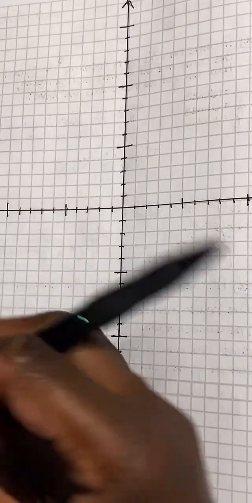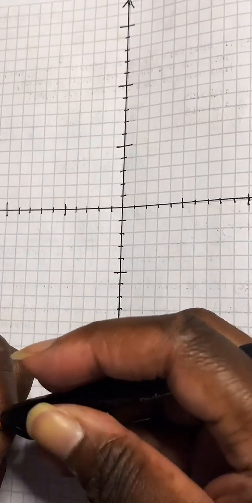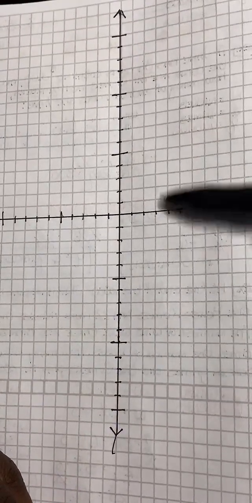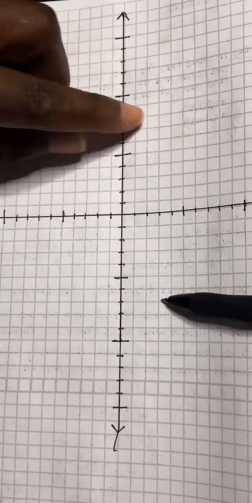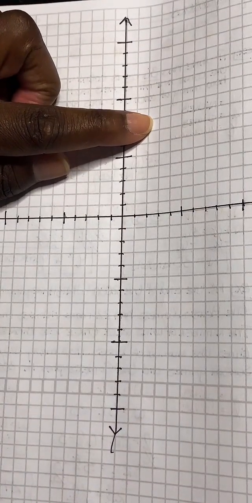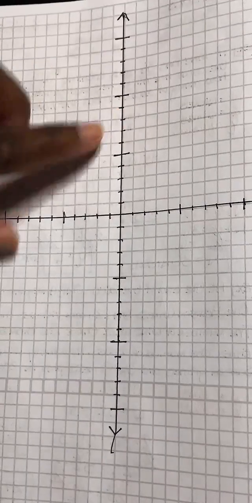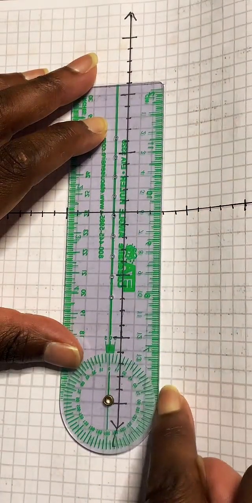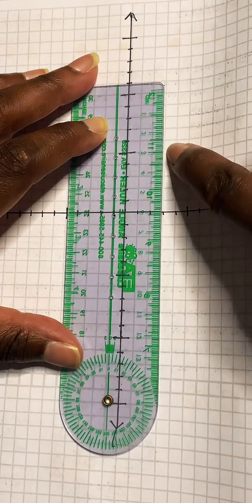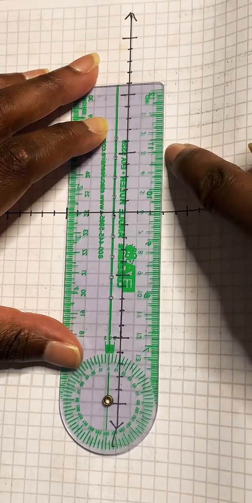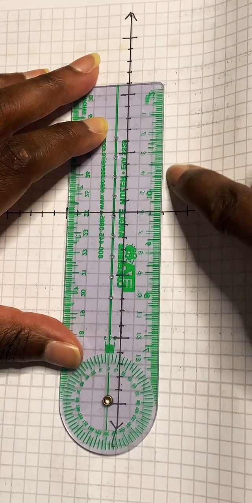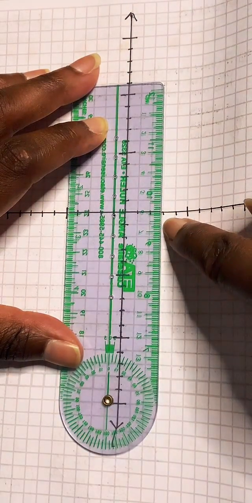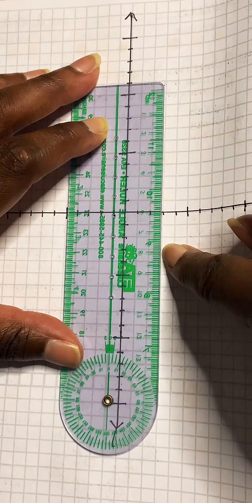So here's the thing. In order for it to be a function, your x values cannot repeat. So if I had a vertical line right here, and this point was, say, (3, 5), this is (3, 4), this is (3, 3), (3, 2), (3, 1), (3, 0), (3, -1), (3, -2), (3, -3).